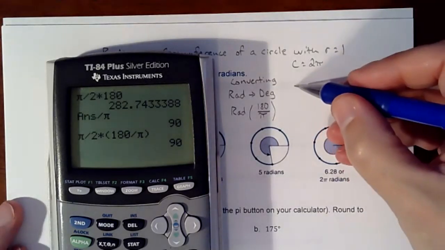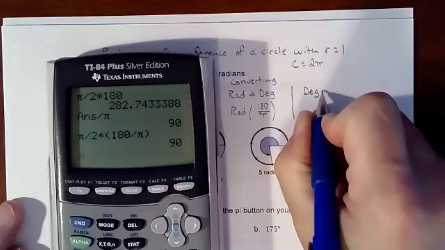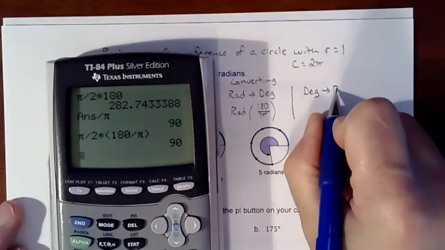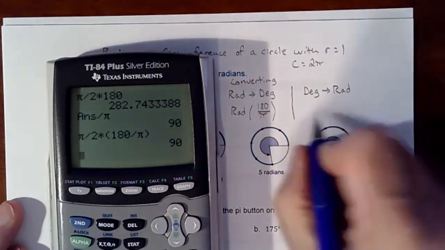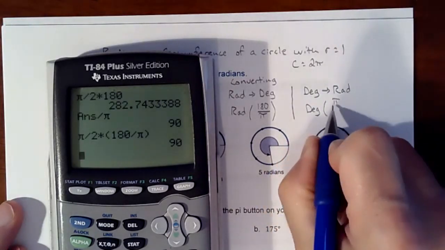All right, if you go the other direction, you go from degrees to radians, all you're going to do is switch your formula around. Your degree measurement times pi, and then divide by 180.